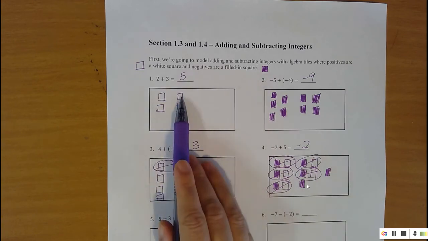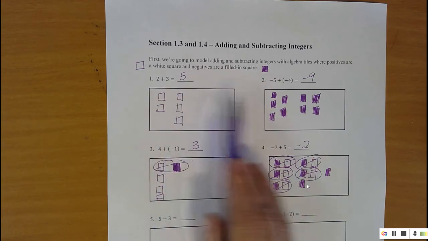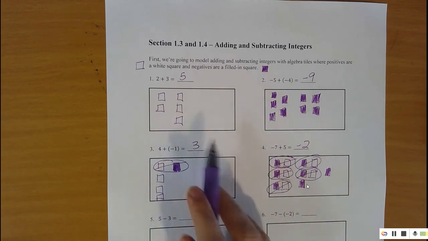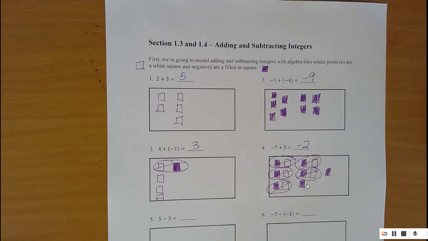When you have the same sign, like what we had in number 1 and number 2, they added together and kept the same sign throughout. Now let's look at some subtraction.